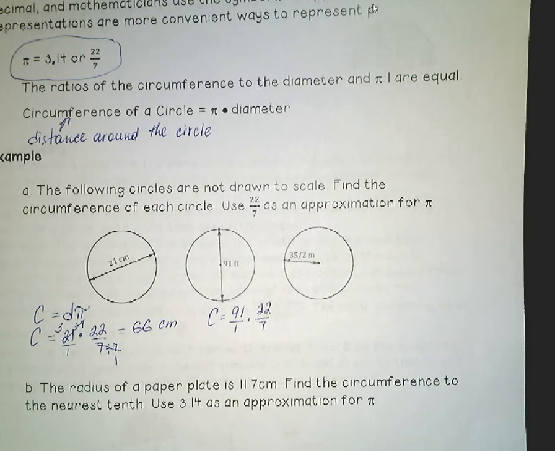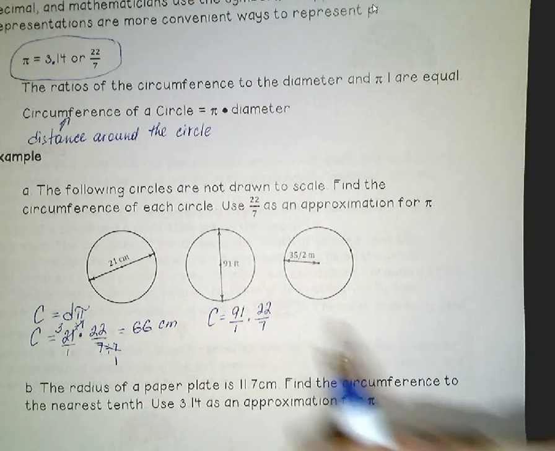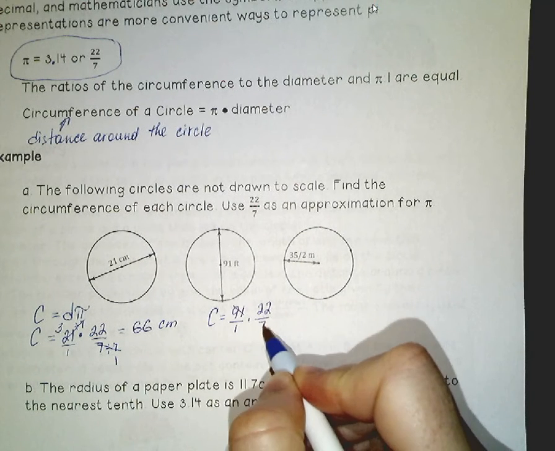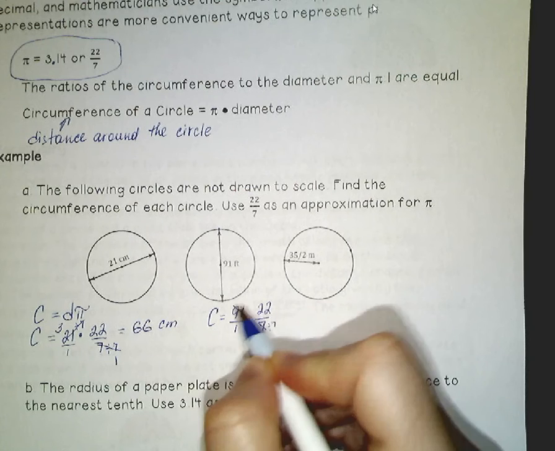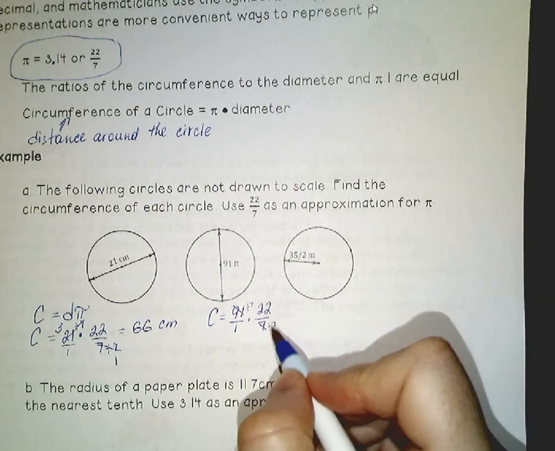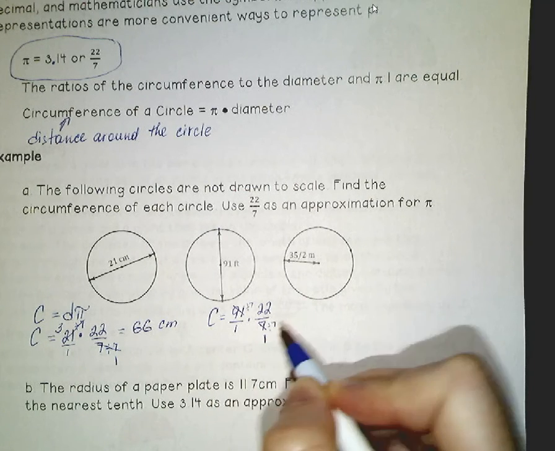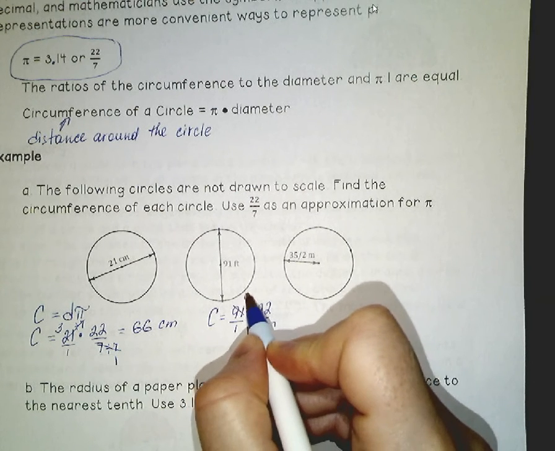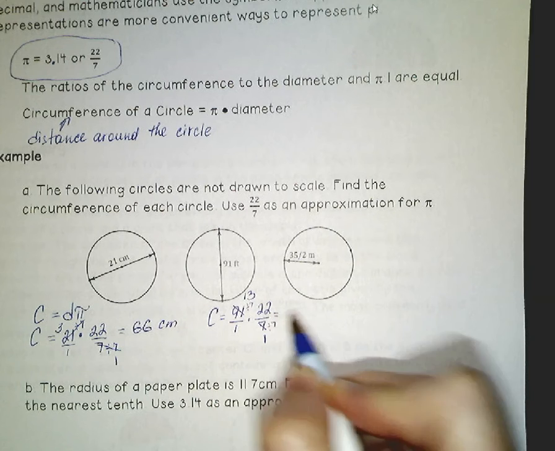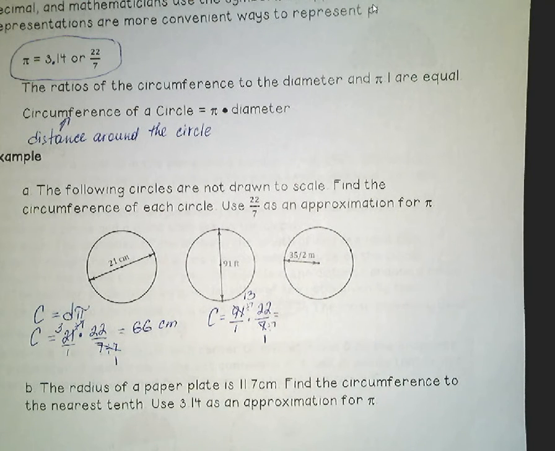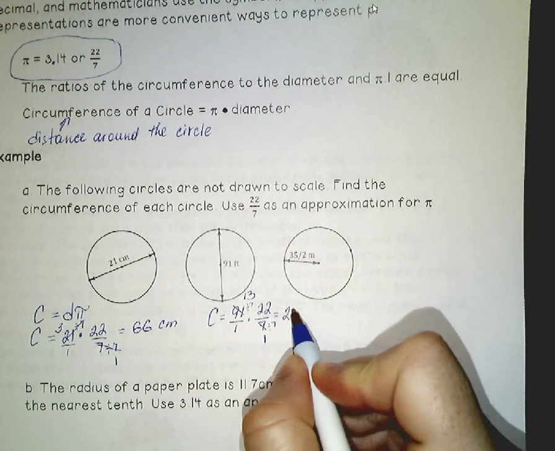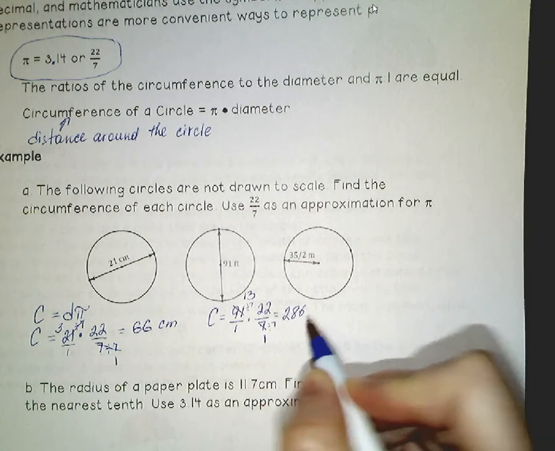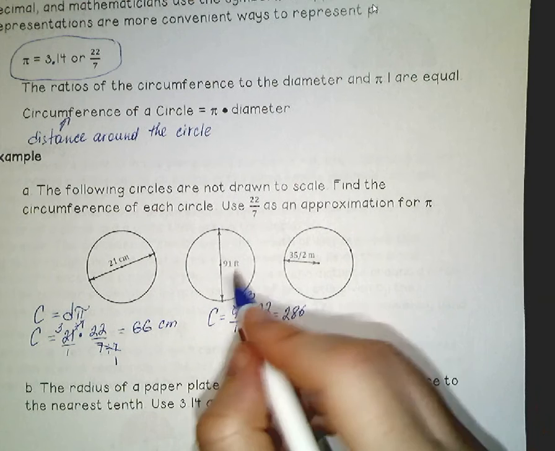I can divide 91 by 7 and 7 by 7. 7 divided by 7 will equal 1. 91 divided by 7 is 13. So now what is left is to multiply 13 by 22, and that is 286, and in this case, it will be feet.